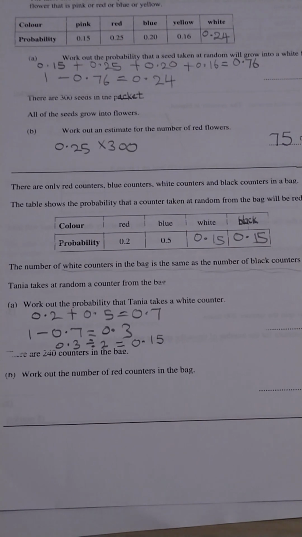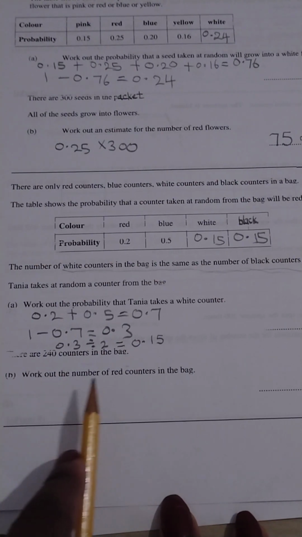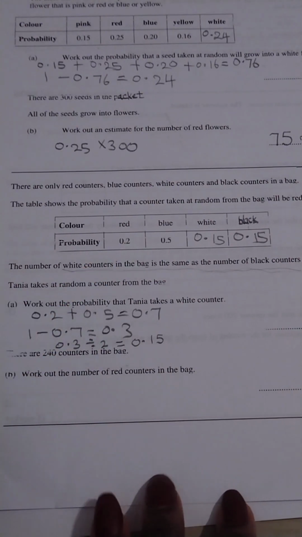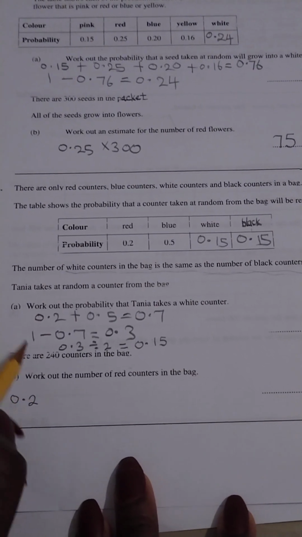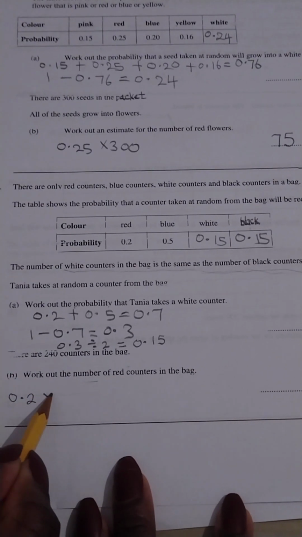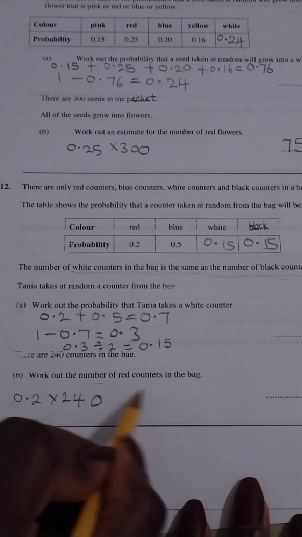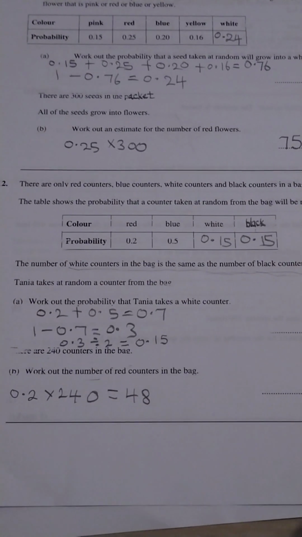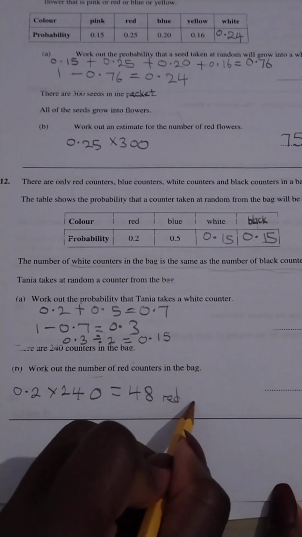Okay, so B says there are 240 counters in the bag. Work out the number of red counters in the bag. So our focus is on red. Probability of getting a red when you pick 1 is 0.2. So trying to find how many reds then you will get out of 240, we're just multiplying, same as before. So that gives us 48, right? So we expect to get 48 red counters on the estimate.